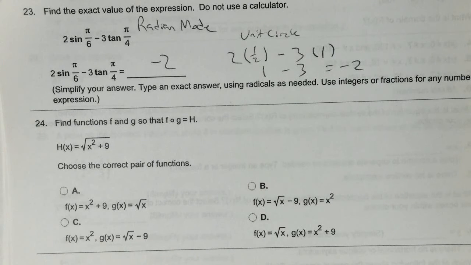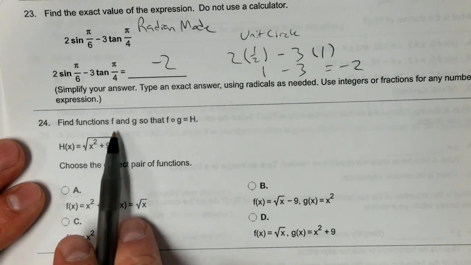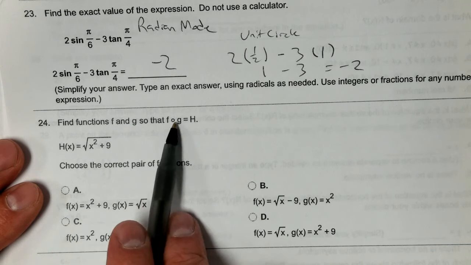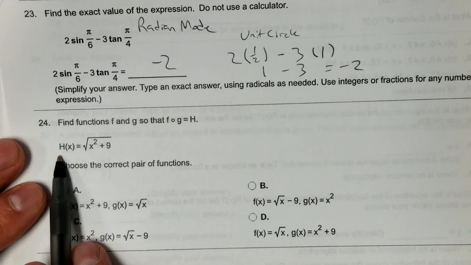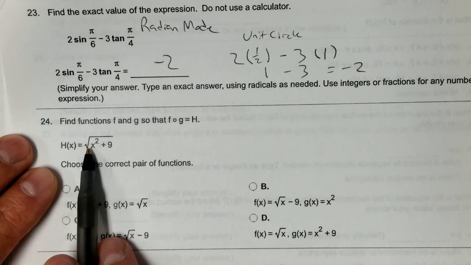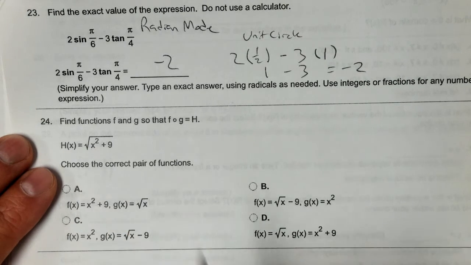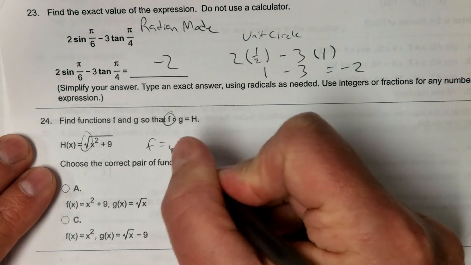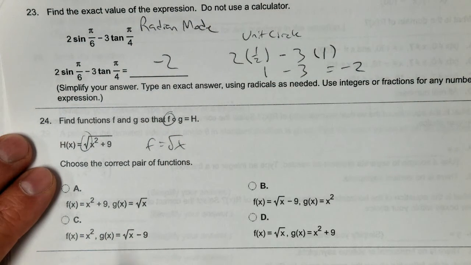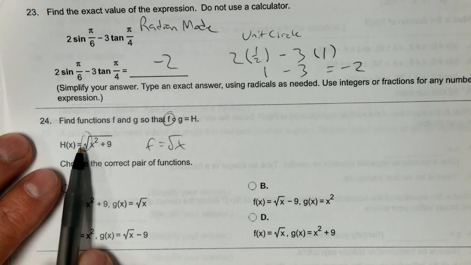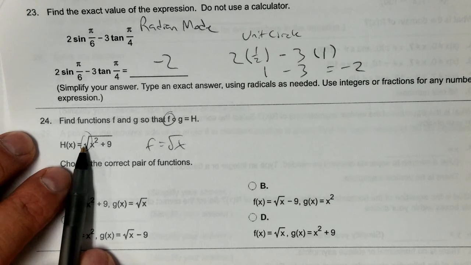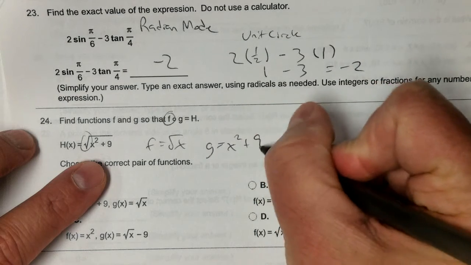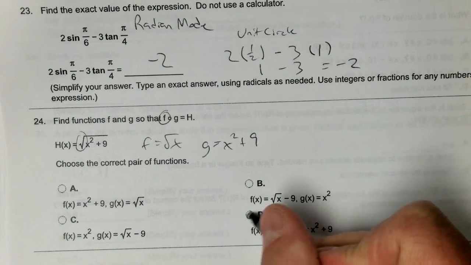All right, 24. This one says find your functions f and g so that it's equal to h. The first thing you do is use your outside function for f. So f has to be the square root of x because it's the outside function on the left. And then your inside function is going to be x squared plus 9. So that's D.